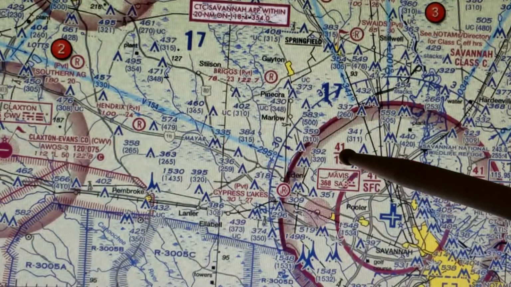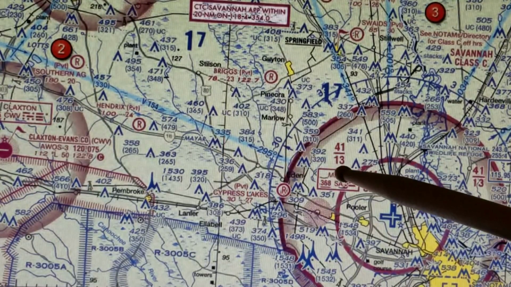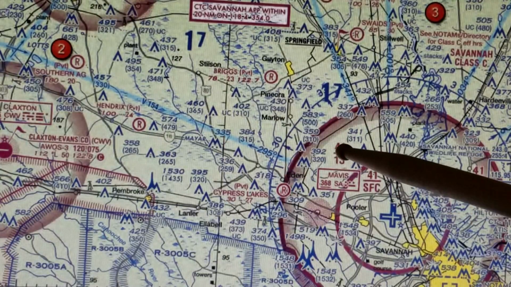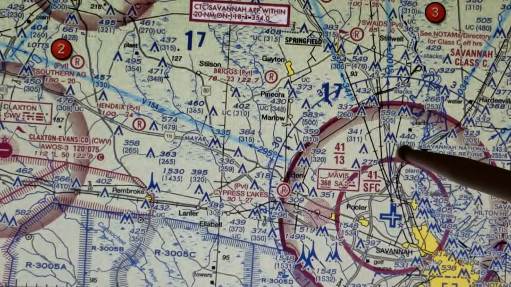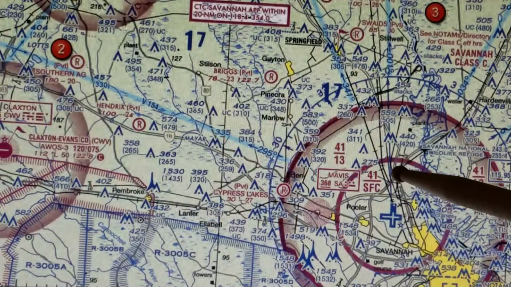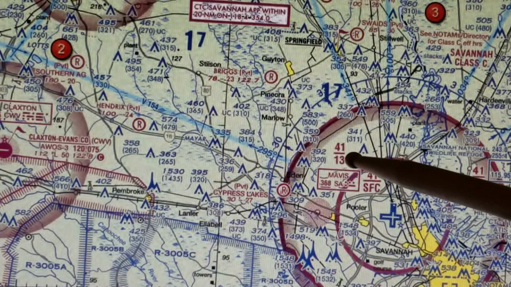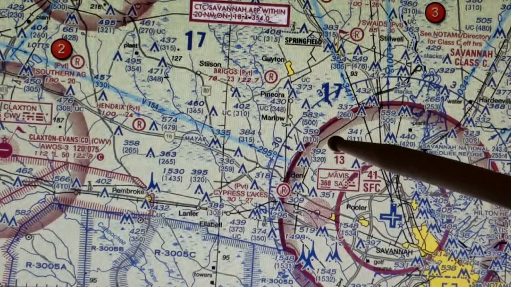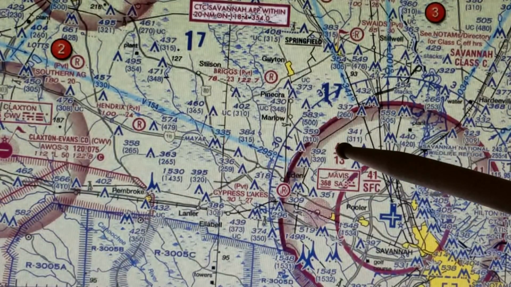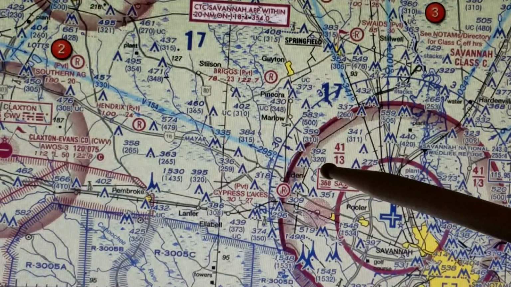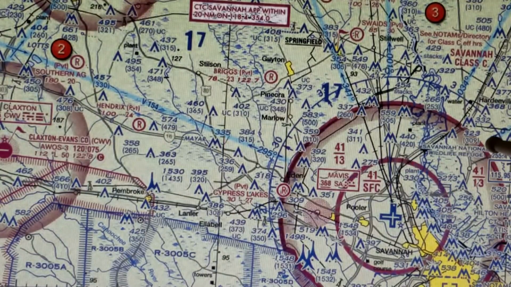Here, these figures, 1341 and 1341 upon surface. These two figures are definitely MSL. Generally these altitudes, when they are marked like this, they are MSL. But how about this 41 upon surface? What does that mean?